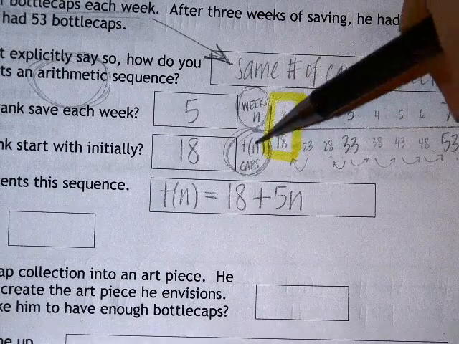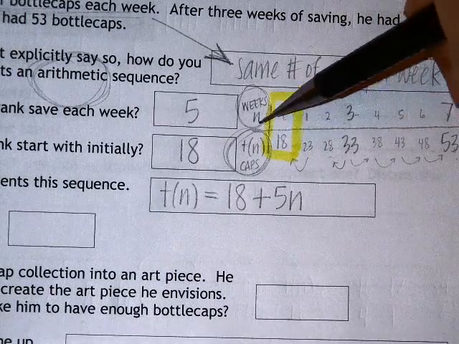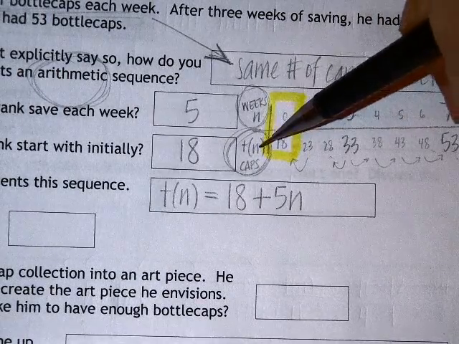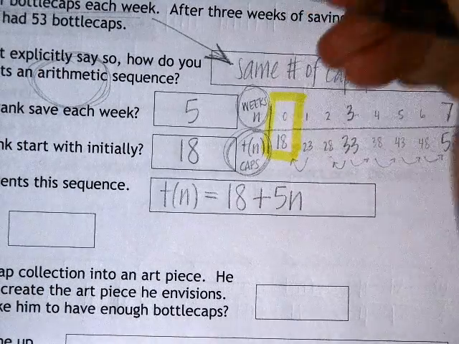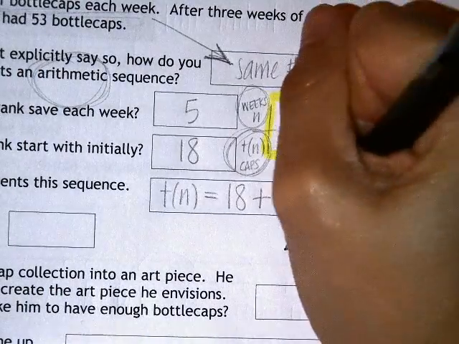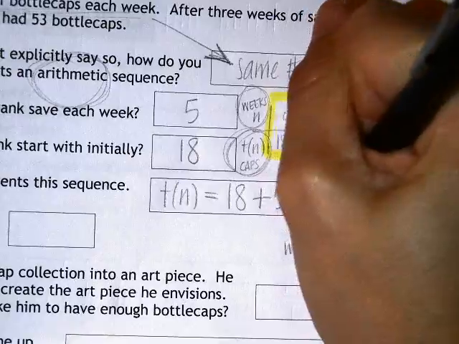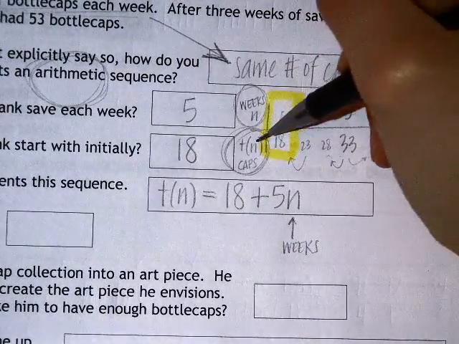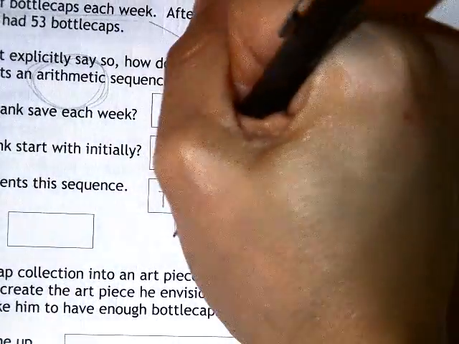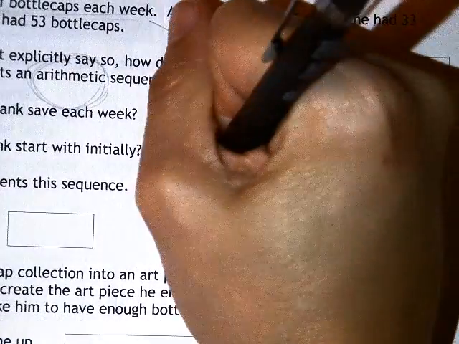Now I want to think about that for a second with those variables that we always use in the table, that n and t of n. N is how many weeks we've been saving, and t of n is how many caps we have.